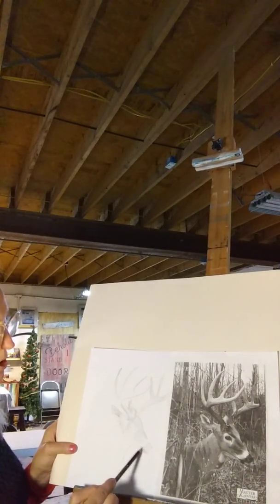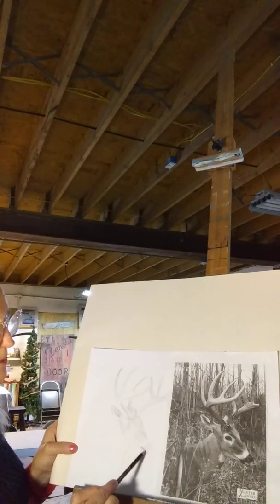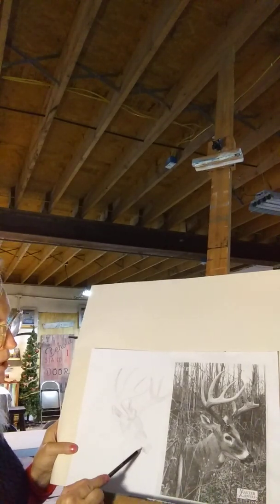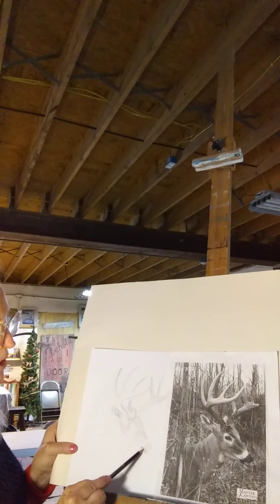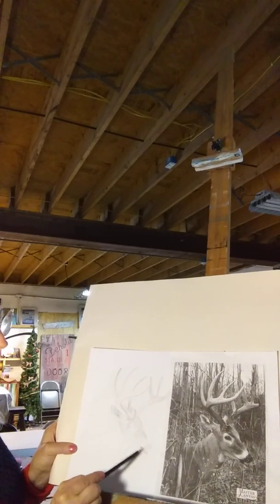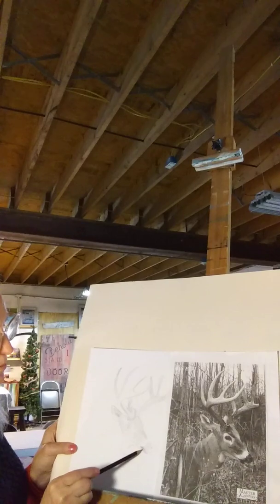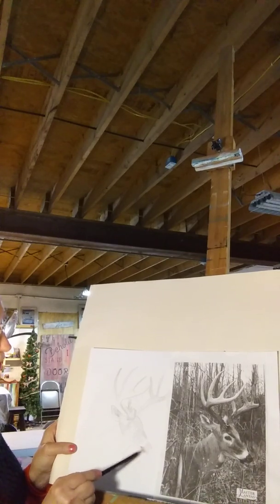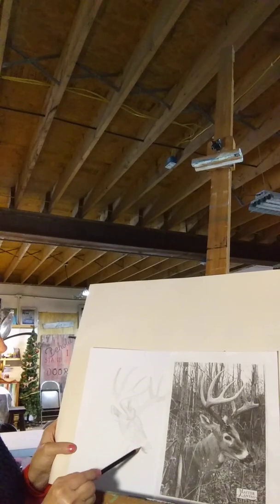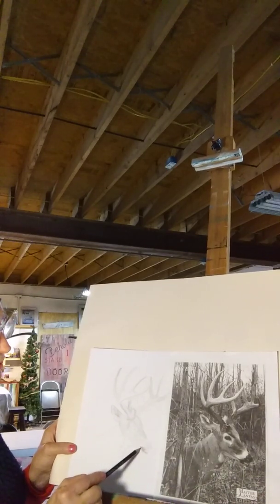Now around this mouth here, I don't want to see a line for his mouth, I want to see value. So I'm building upon that line and bringing it outward like a patch towards his nose, and I'm also going to, on the opposite side of his mouth, build upon that. I'm going to bring it out like a patch so that I don't see that line.